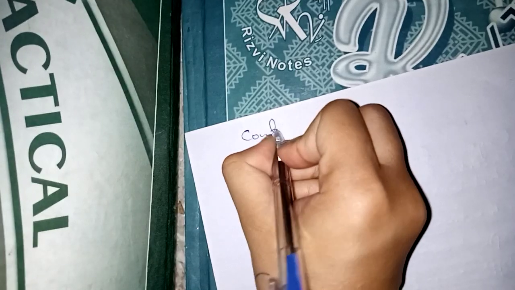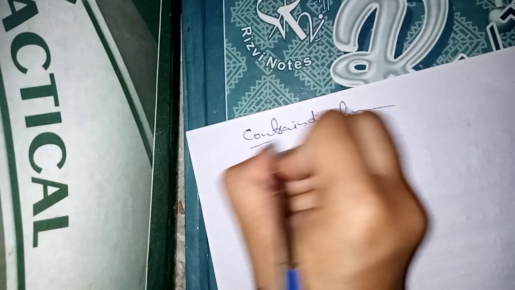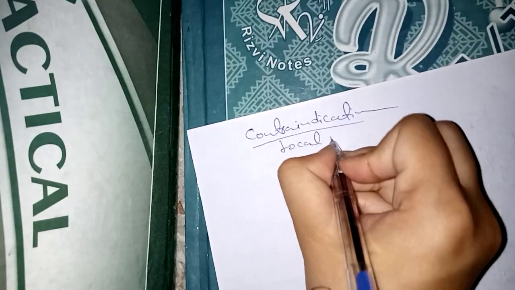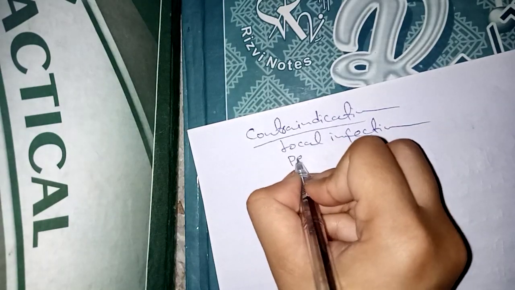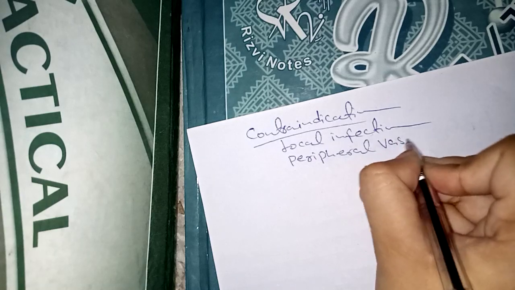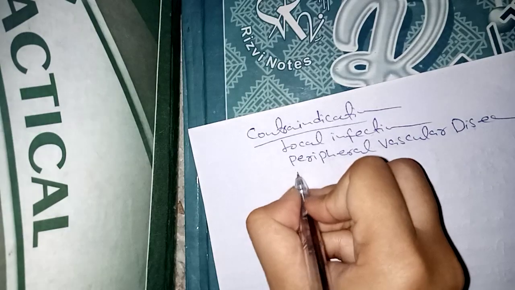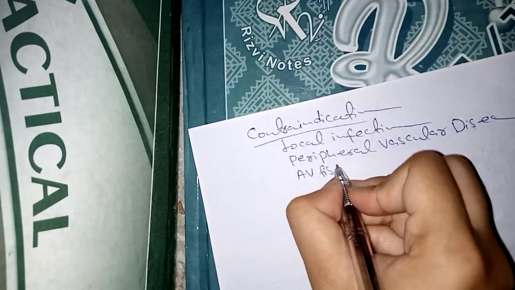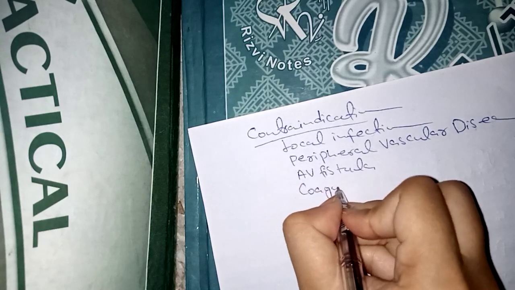And its contraindications like local infection, peripheral vascular diseases, AV fistula, or coagulopathy.